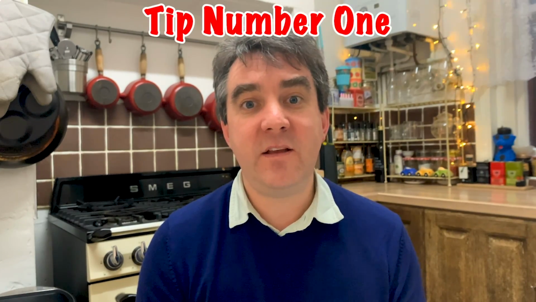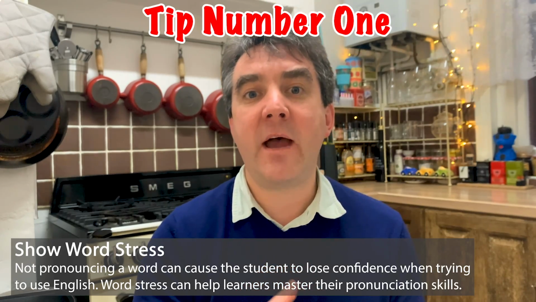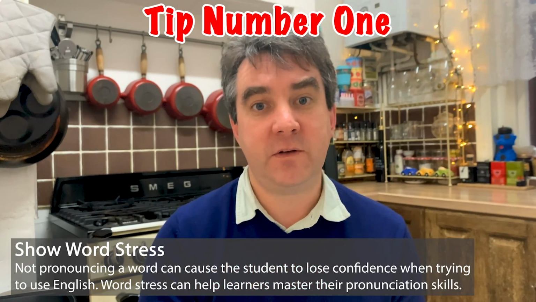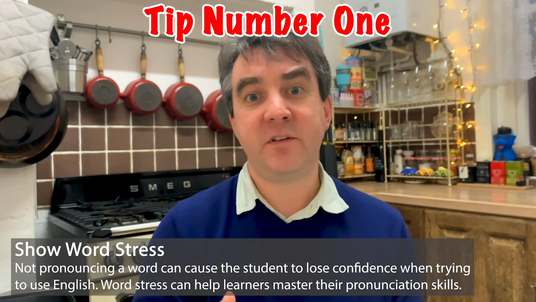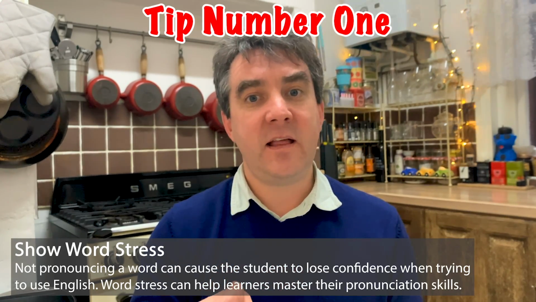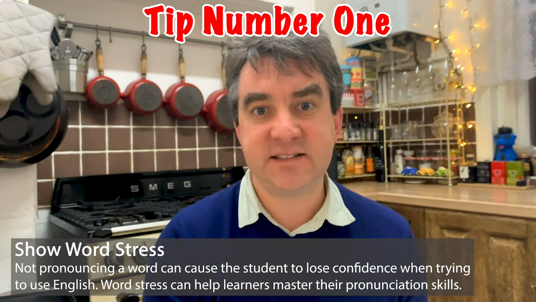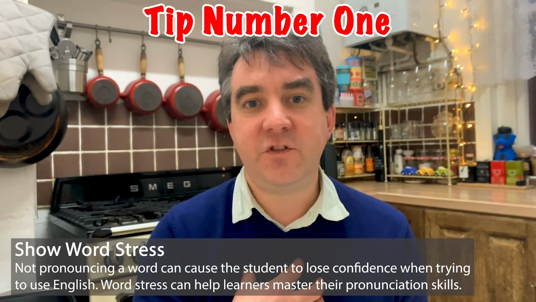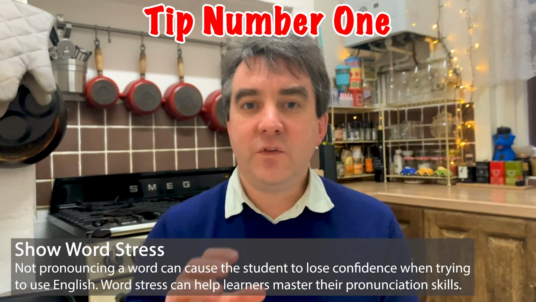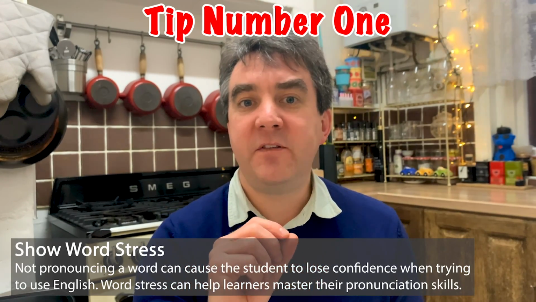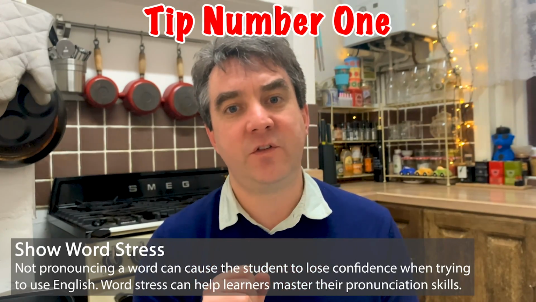Tip number 1 is to show word stress. It's important that students are aware of how to pronounce a new word correctly. If they have difficulty pronouncing a particular word, then this will inhibit their communication, it will inhibit the listener, and it will give the student a lack of confidence when they speak English. So to introduce a particular way of pronouncing the word correctly is to show the word stress.